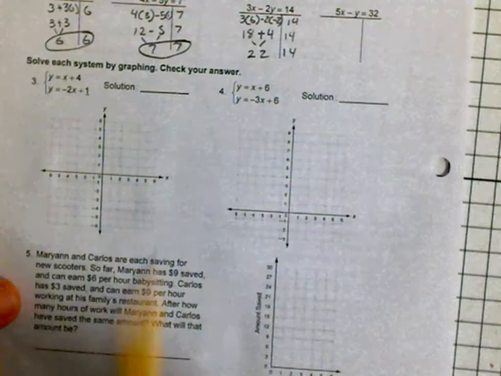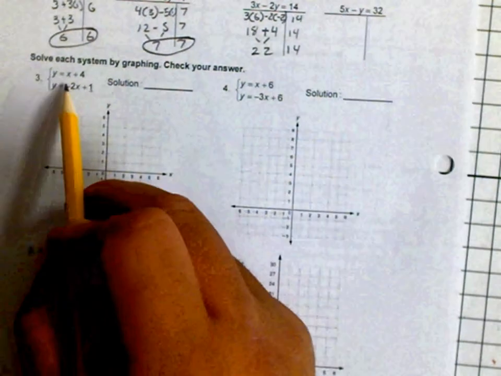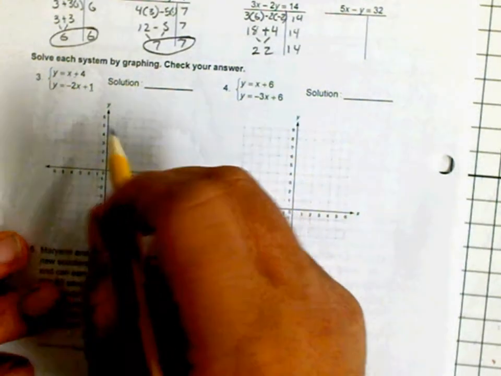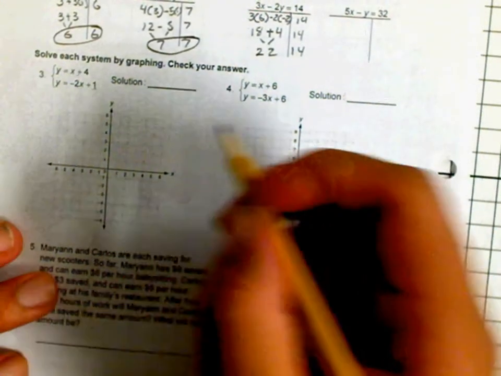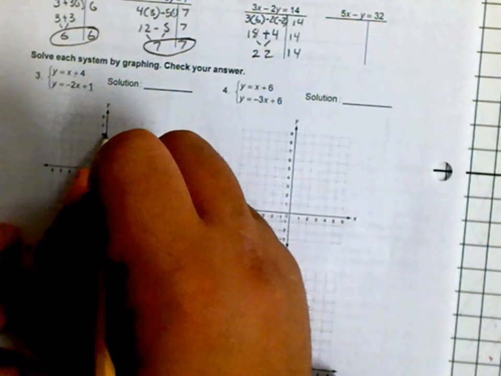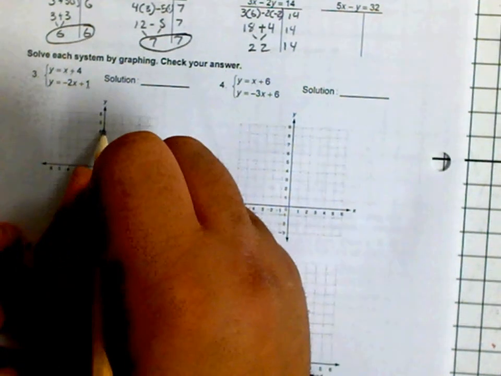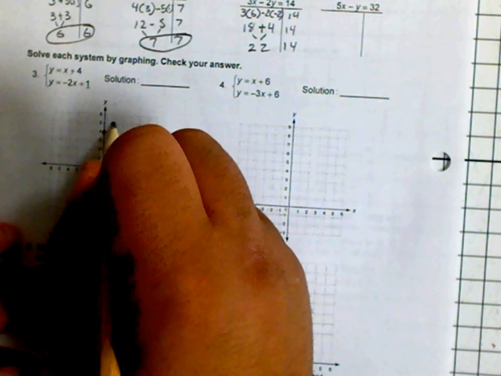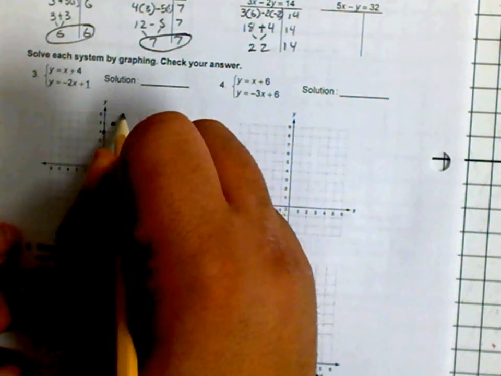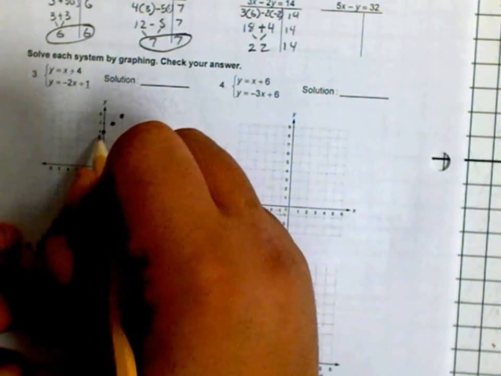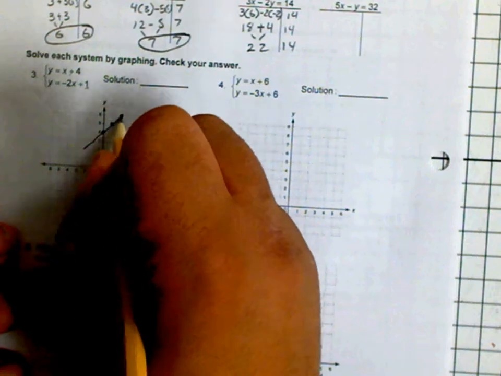So you always want to start at the y-intercept. So if we're plotting this first point, it's at plus 4. So I'm going to go to plus 4 on my y-axis and plot a point. Then my slope is 1, so I know I rise 1, run 1. And then I'm going to do it one more time, just rise 1, run 1. And then now I see how my line's going, I'm just going to draw a line.